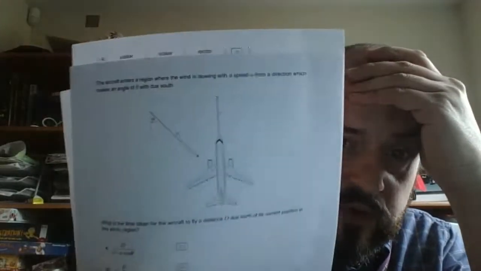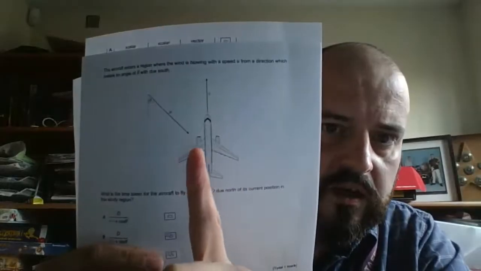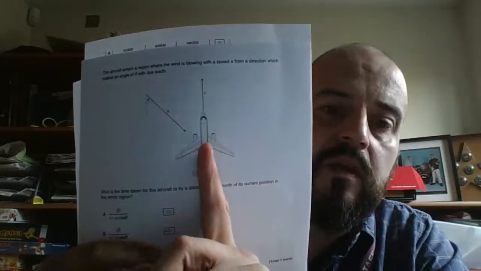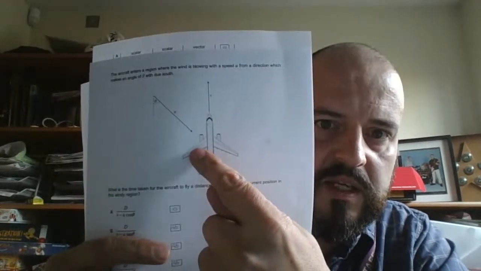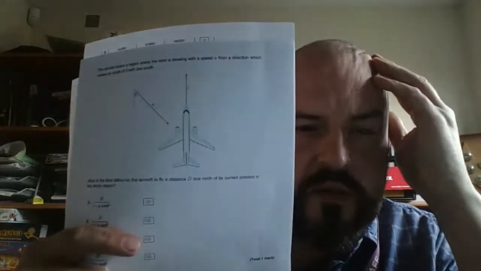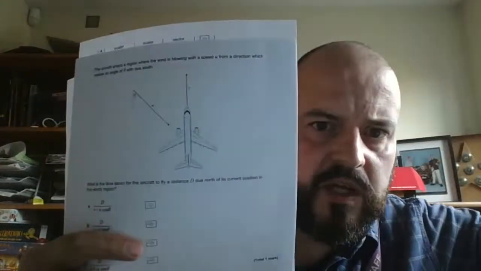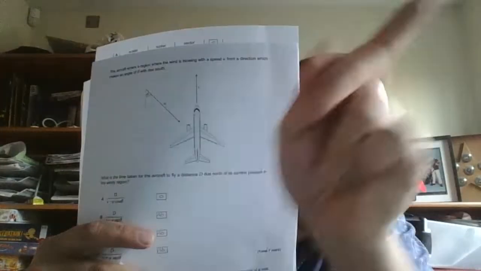For question 8, we've got this. It sort of seems like quite a horrific question. We've got this aircraft moving or trying to move that way, but there's actually this wind blowing this way, not only slowing him down, but presumably moving him off at an angle over here as well as he tries to go forwards. And you are asked, what is the time taken for the aircraft to fly a distance d due north with this wind taken into account?